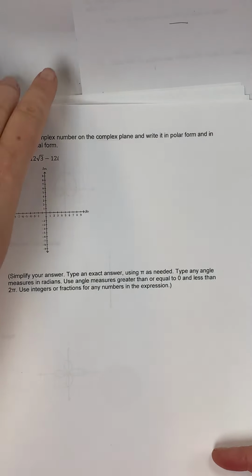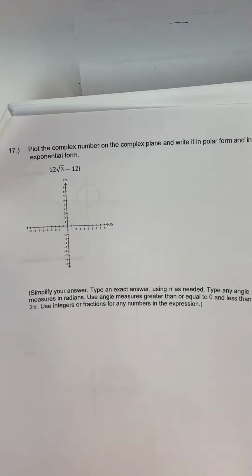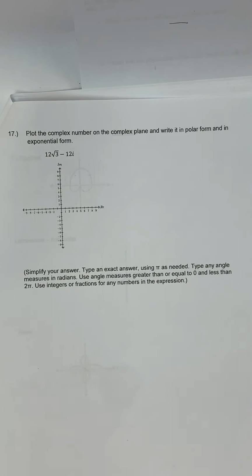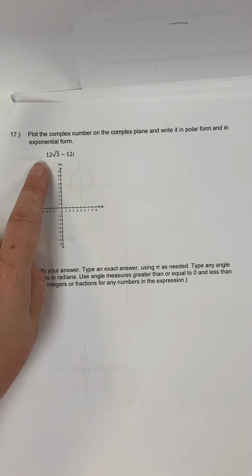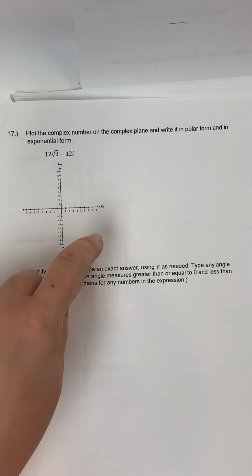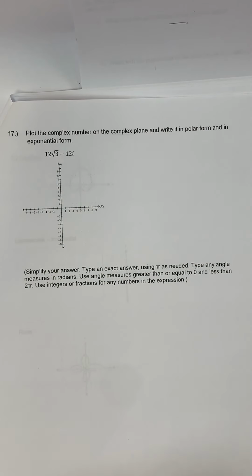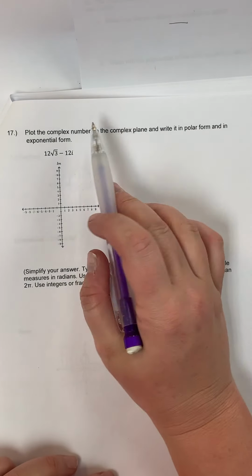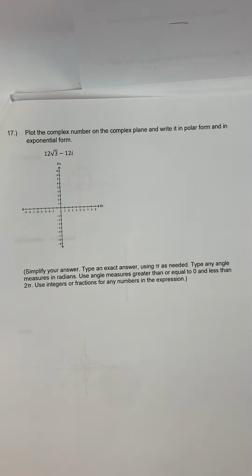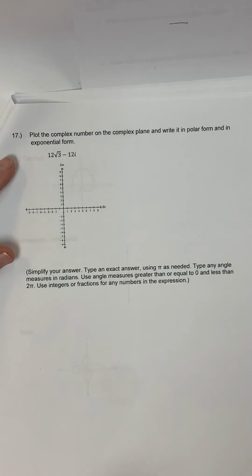All right, guys, last but not least, very last problem. This one is the longest problem that you have, but then this is it. So we want to plot this complex number on the complex plane. On the test, I do think you have to put the dot on there, the more I think about it. I can't remember if you have to identify it or graph it, but anyway, we'll do that. Then we're going to have to write it in polar form and then also write it in exponential form. So let's plot first.